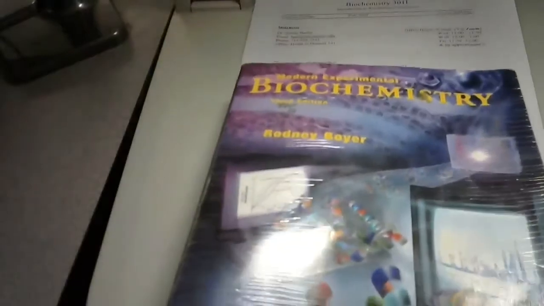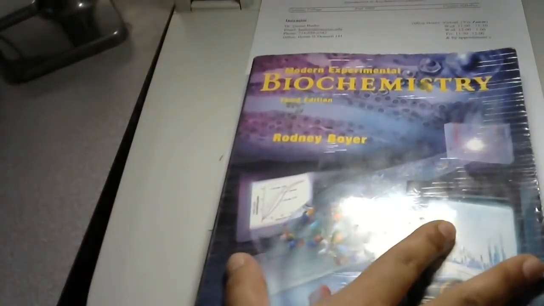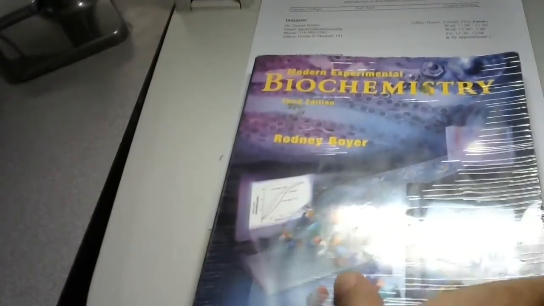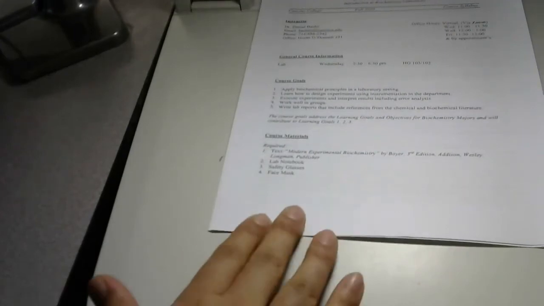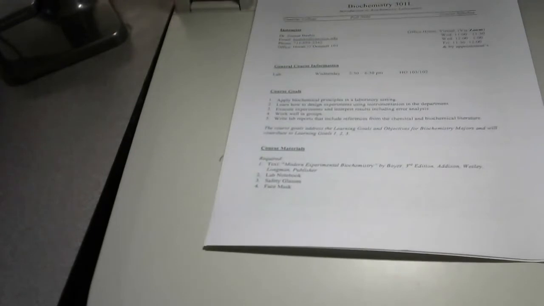So this is the book, Modern Experimental Biochemistry by Boyer. You will require a lab notebook. I do have some notebooks here. You are most welcome to use them.